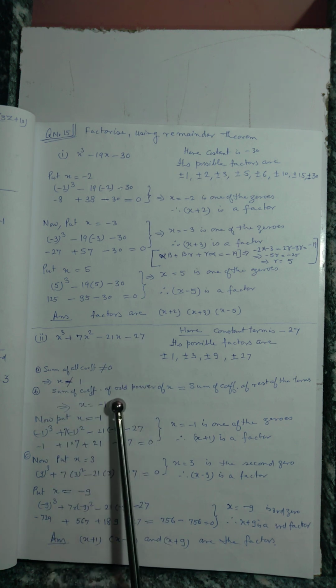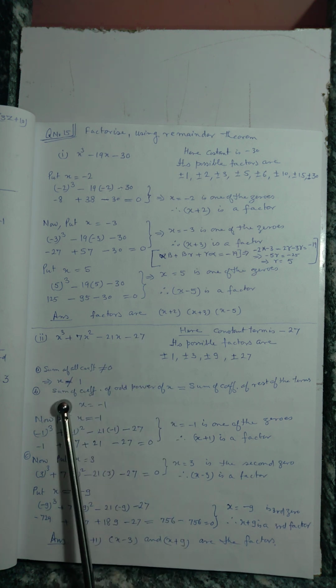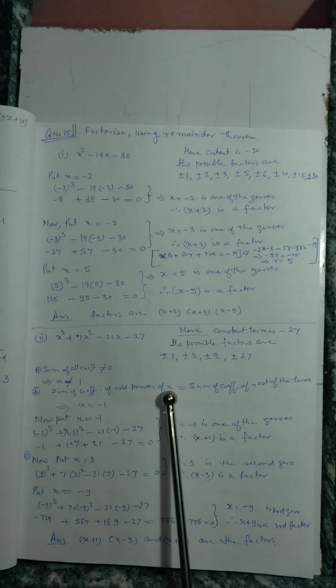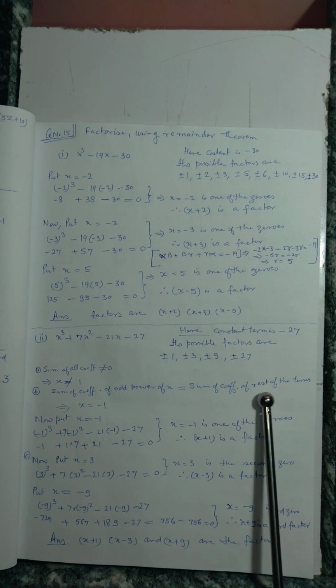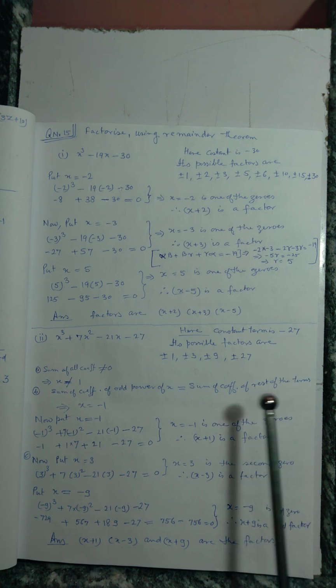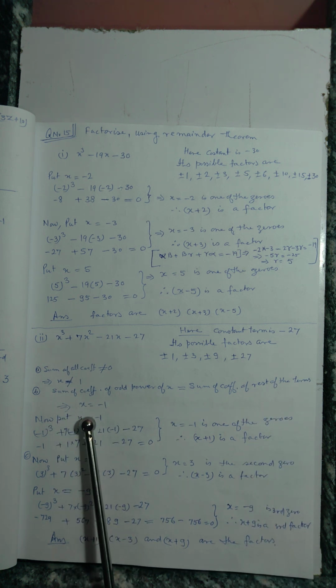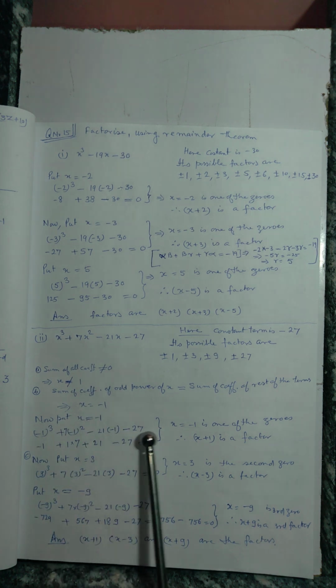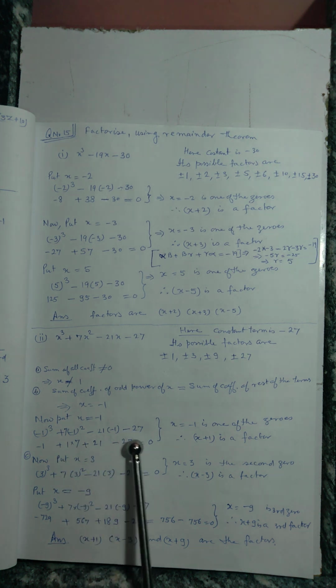So the sum of the coefficients of odd power of x, I repeat again, the sum of the coefficients of odd power of x is equal to the sum of the coefficients of the rest of the terms. Therefore, x will be equal to minus 1. Now put x is equal to minus 1 and justify whether it is correct or not.